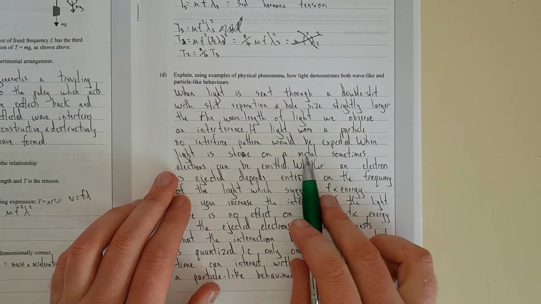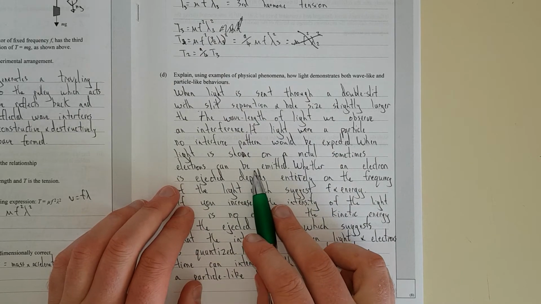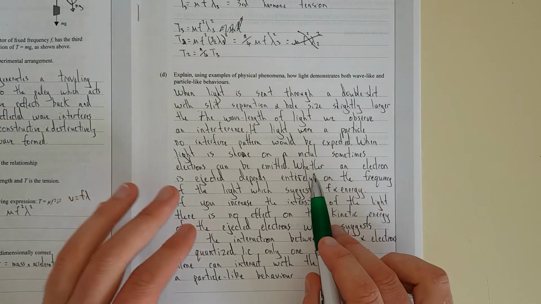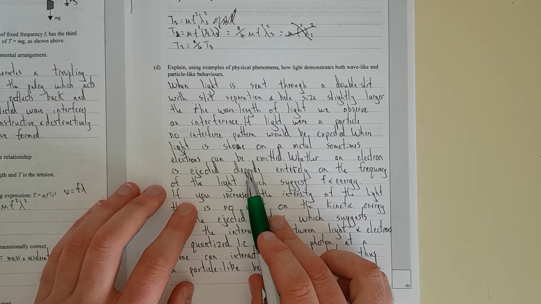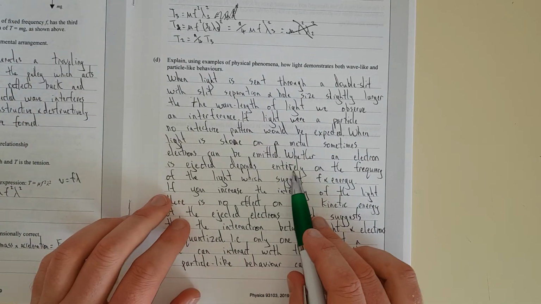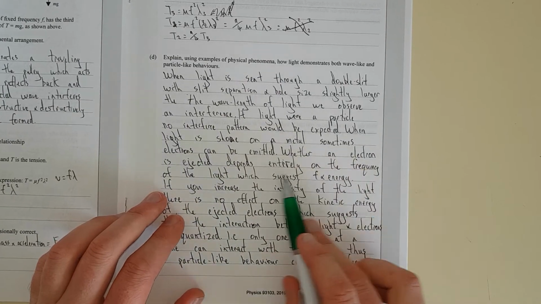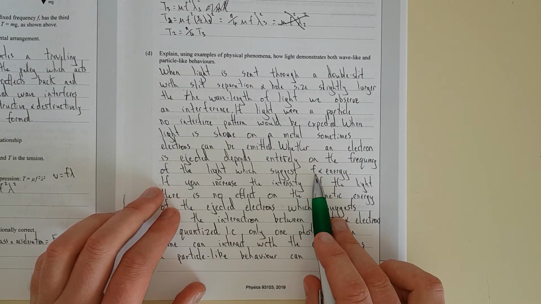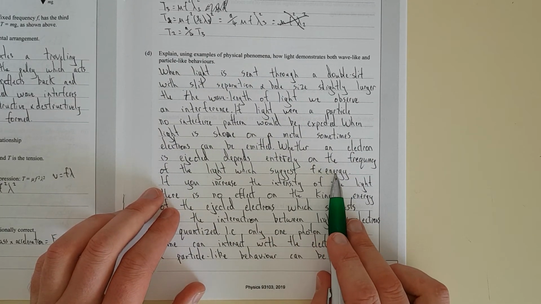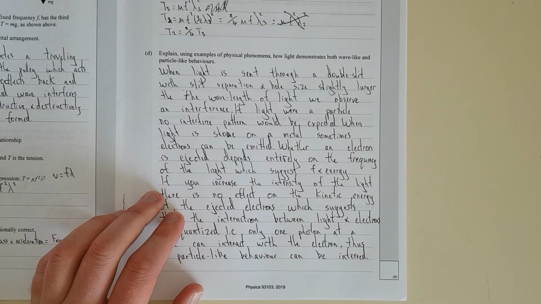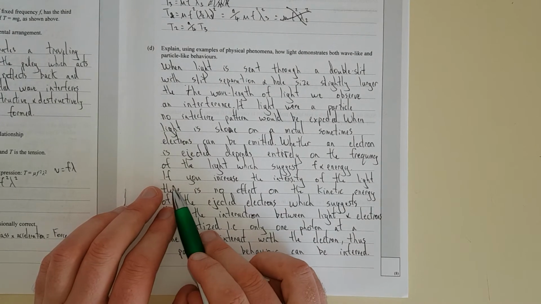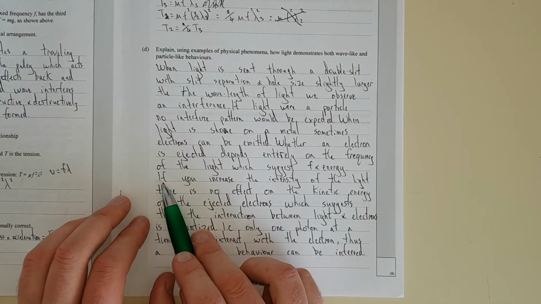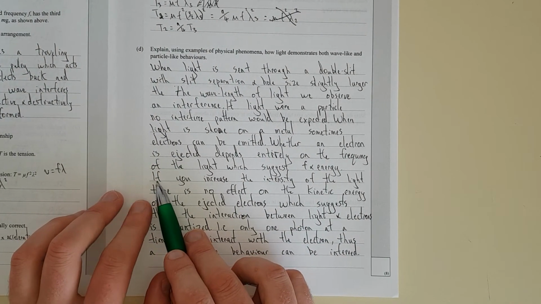When light is shone on a metal surface, sometimes electrons can be emitted. So I've opened it up with just the photoelectric effect. Whether an electron is ejected, I should have used ejected, emitted, same thing, depends entirely on the frequency of the light, which suggests frequency is proportional to energy. I don't know whether they discovered the energy levels before the photoelectric effect, possibly not, or maybe they used that to confirm the energy levels. I think they might have actually.